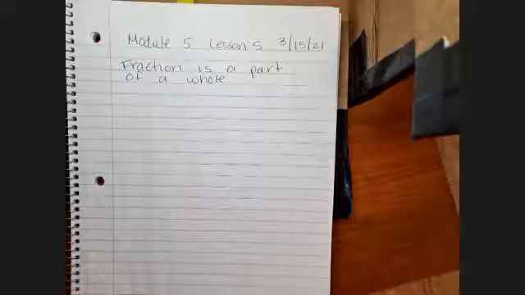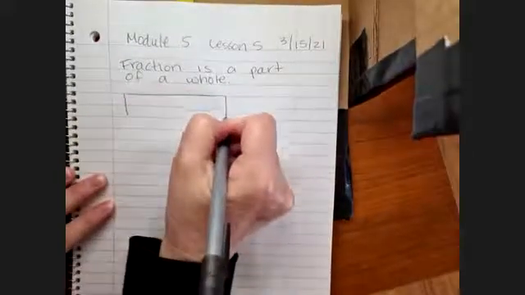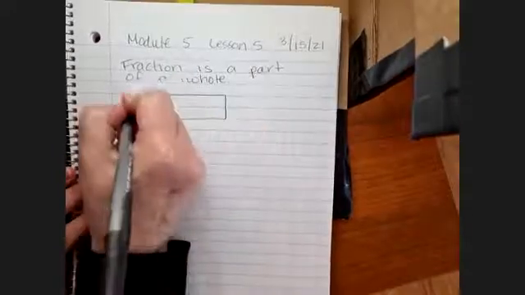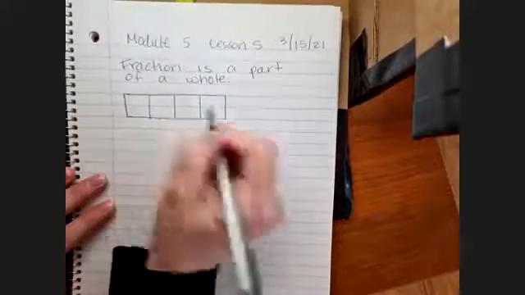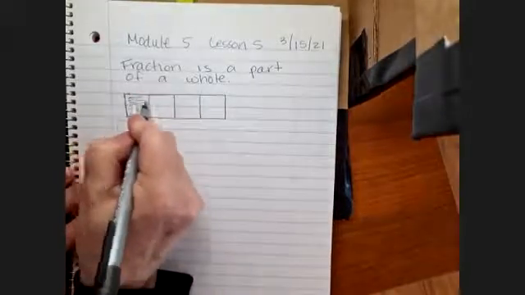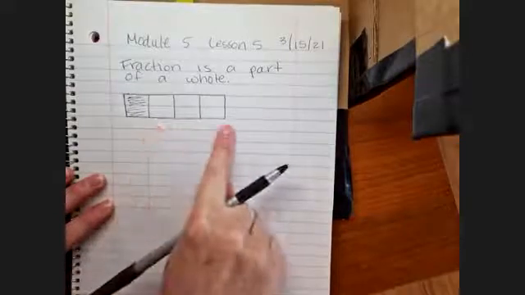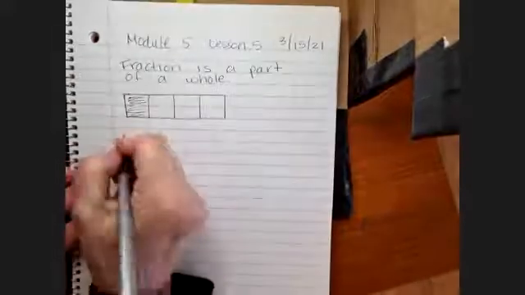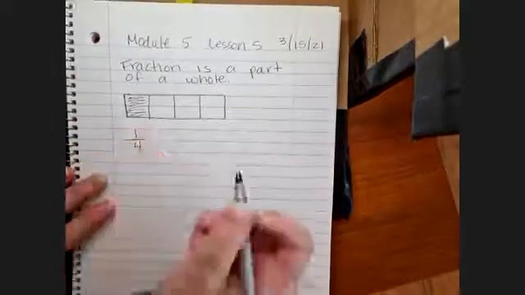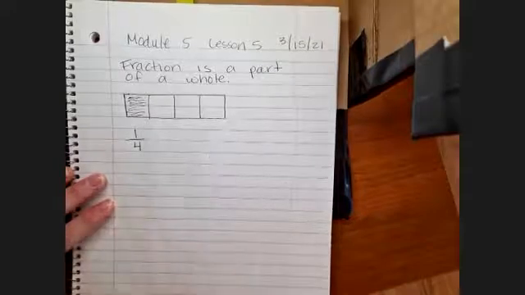Remember, at any time you can pause the video to continue taking notes. I'm going to draw a tape diagram, just as an example. I'm going to cut this into 4 parts, and then I'm going to just shade one of my parts. Based on what my model is showing, I've shaded 1 out of a total of 4 pieces. So I'd write my fraction 1/4. One part is shaded, but there's 1, 2, 3, 4 parts to the fraction.